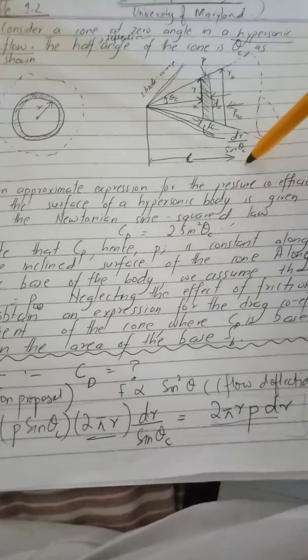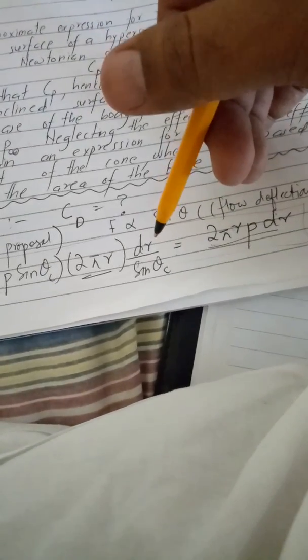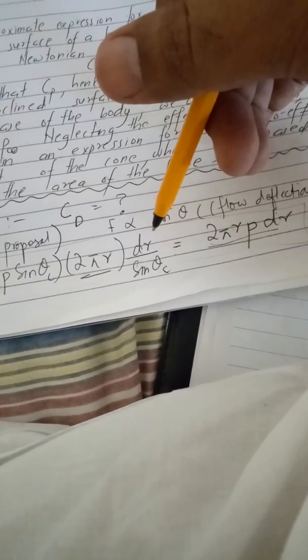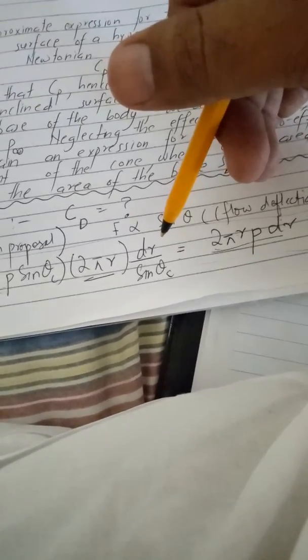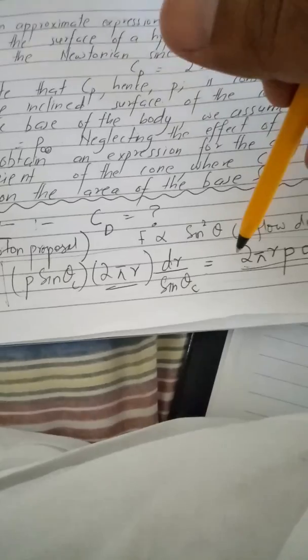force is directly proportional to sine square of theta, which is the flow deflection. We're going to cover it with the help of the pressure, the radius, and the momentum, the difference between the area, the difference between the pressure, which we represent by P minus P infinity.